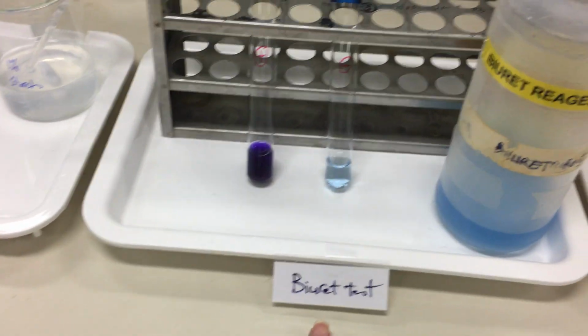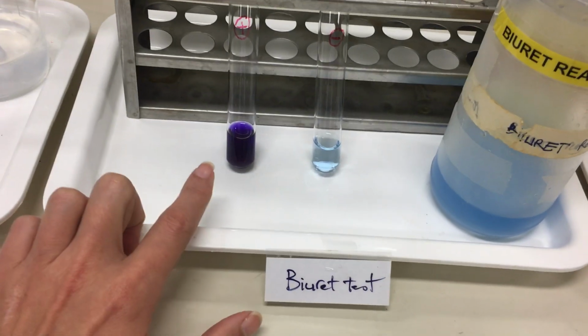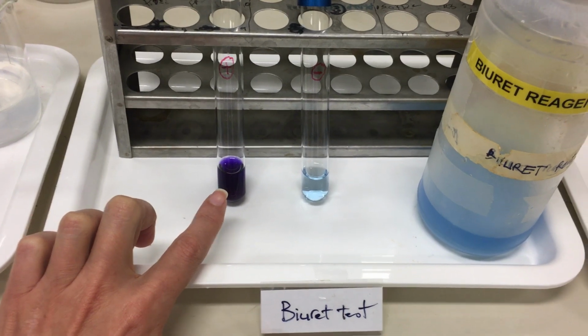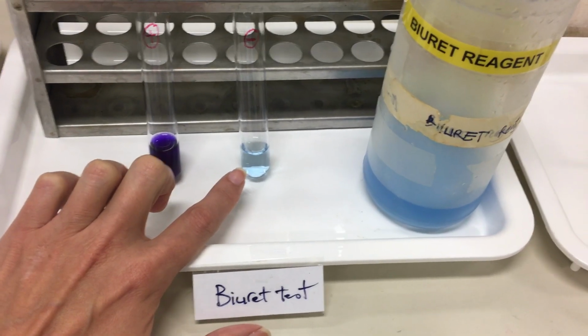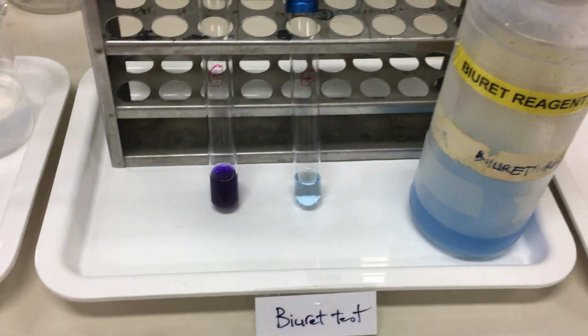With the BIO100 test, according to the procedure, if your unknown sample becomes purple, that means that your sample includes protein. If it becomes light blue, that means that your sample doesn't have any protein.